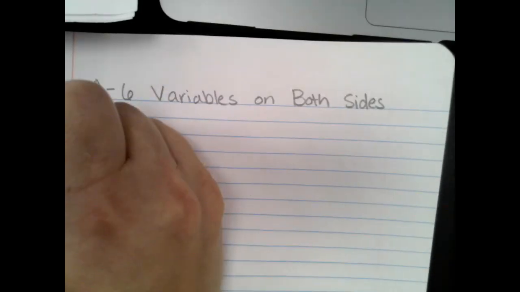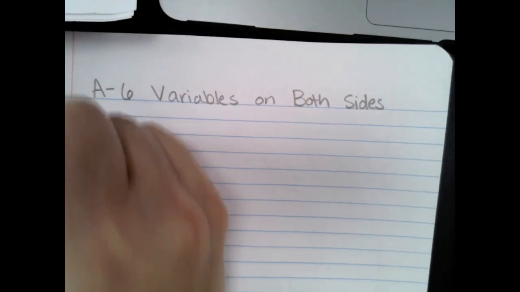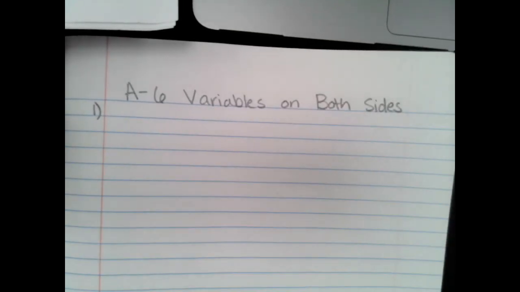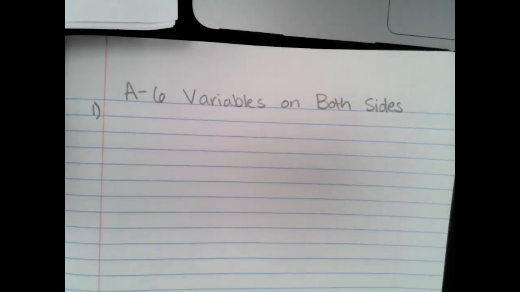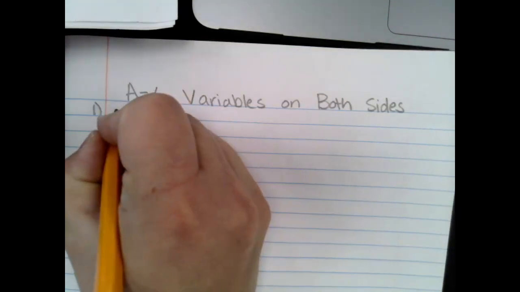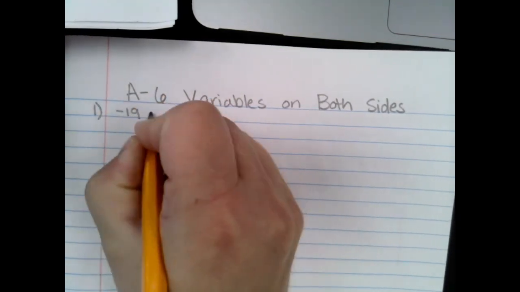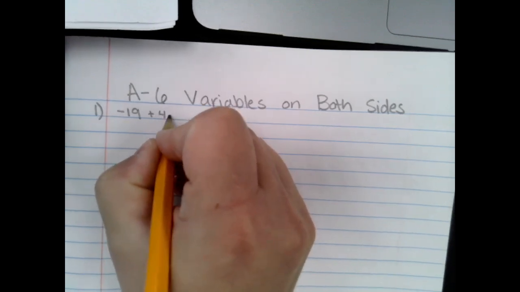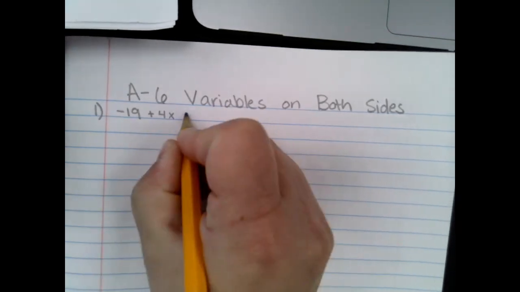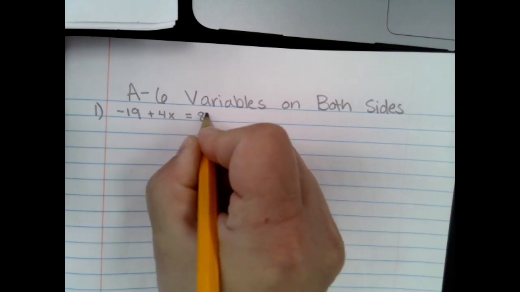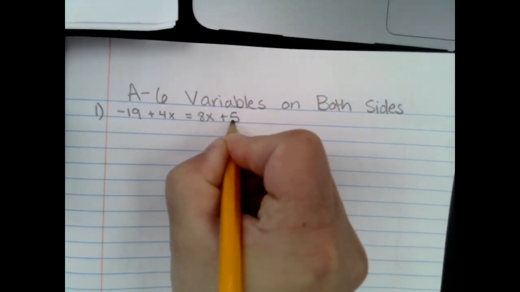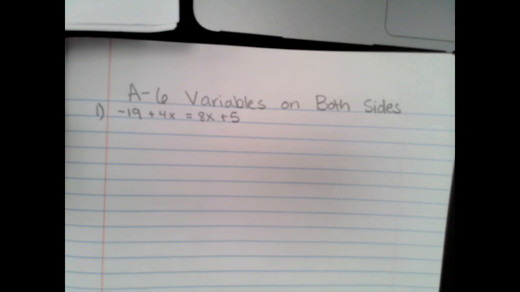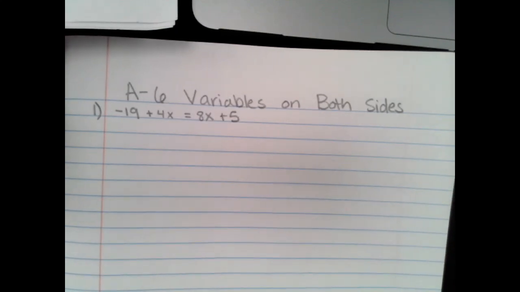We've talked a lot about inverses already. We've talked about equations. All right. So number 1, we have negative 19 plus 4x equals 8x plus 5. Negative 19 plus 4x equals 8x plus 5.